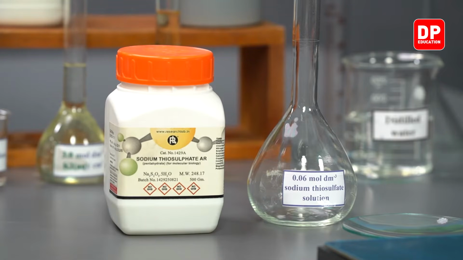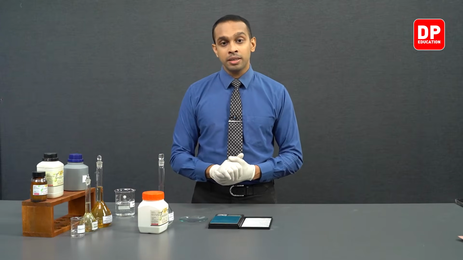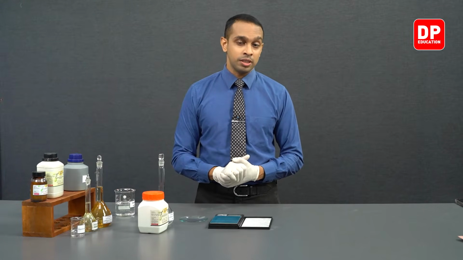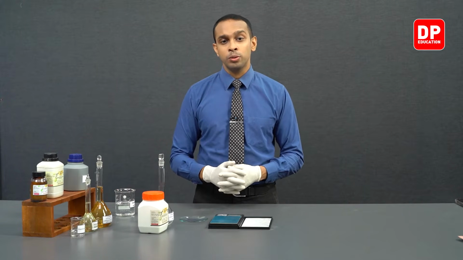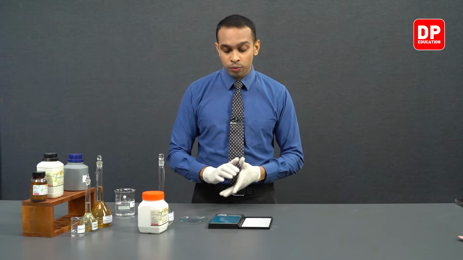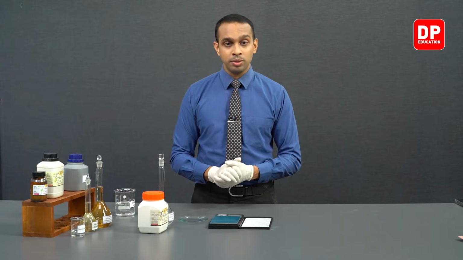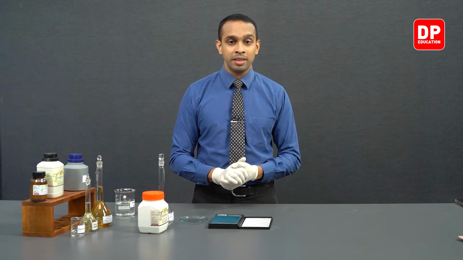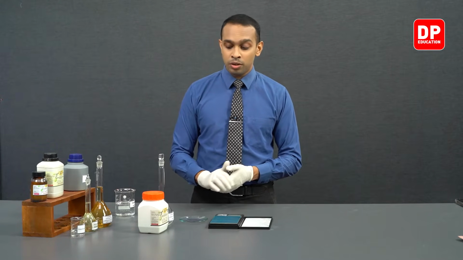So this is a 250 milliliter volumetric flask. If you calculate the mass that you need to measure to prepare the solution we need for this experiment, the mass would come up to 3.72 grams.